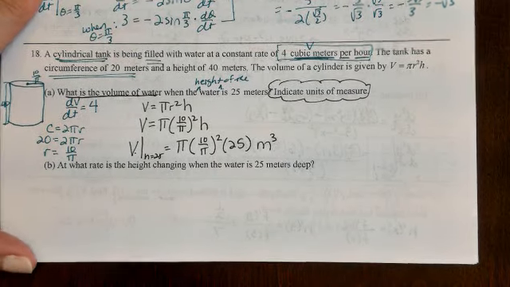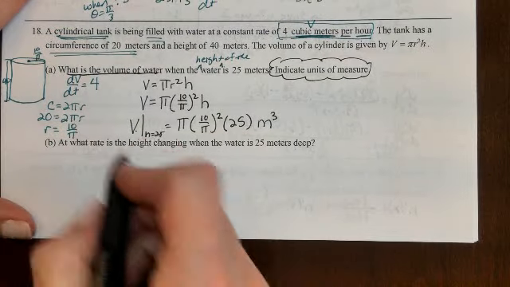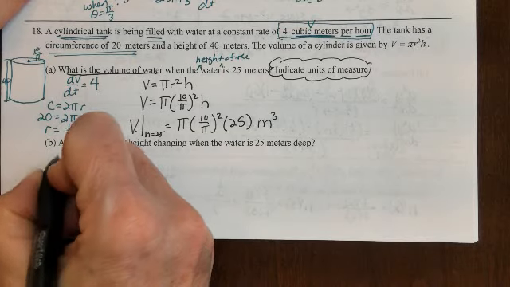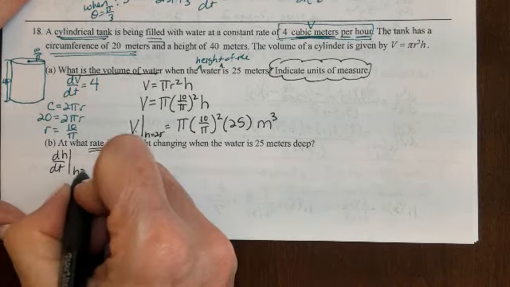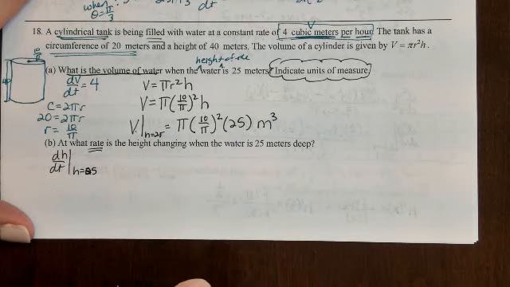Part B. At what rate is the height changing? Now we're looking for a rate. At what rate is the height changing? So we're looking for dH/dt when the water is 25 meters deep. Okay?